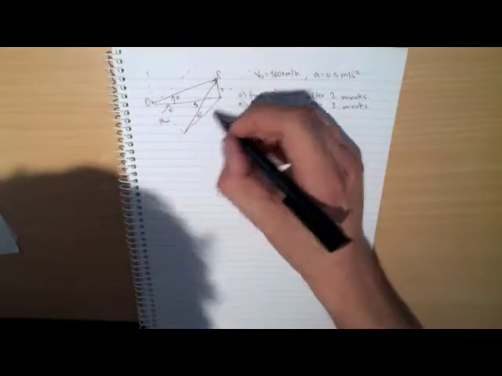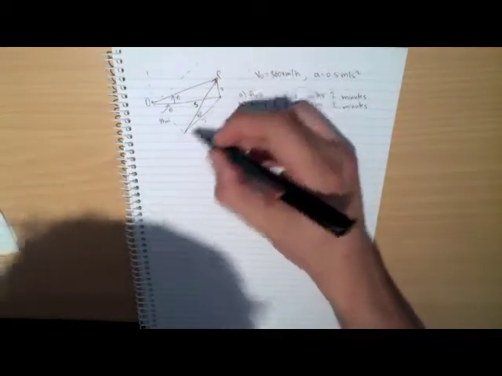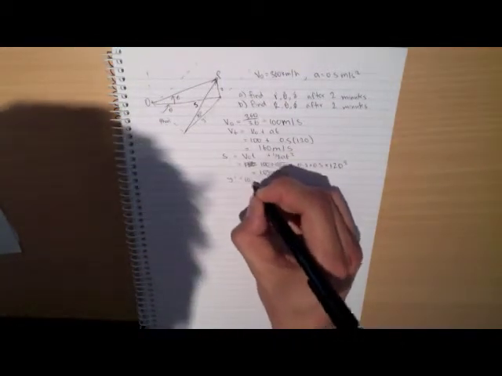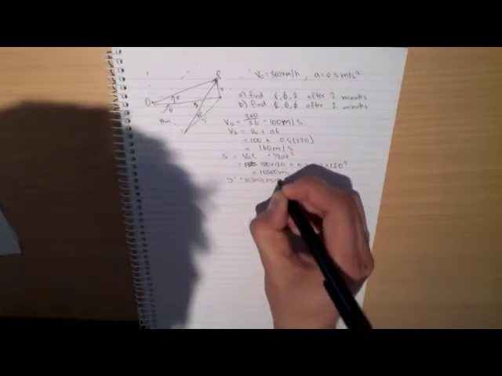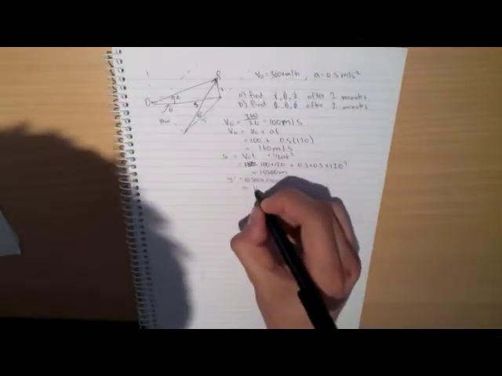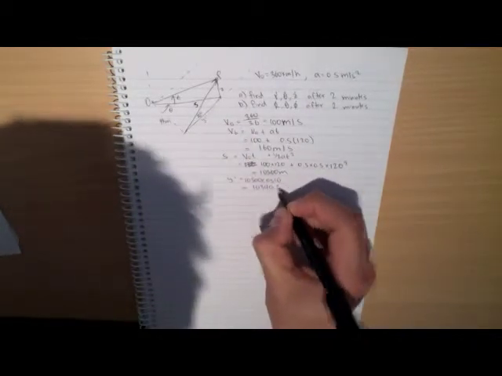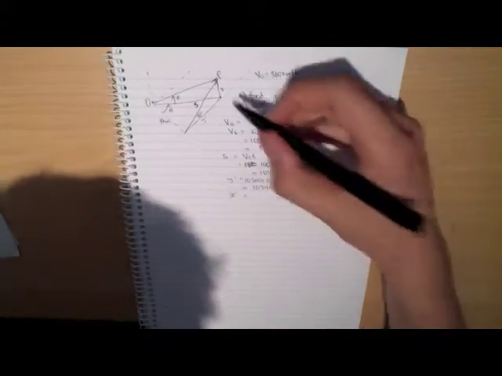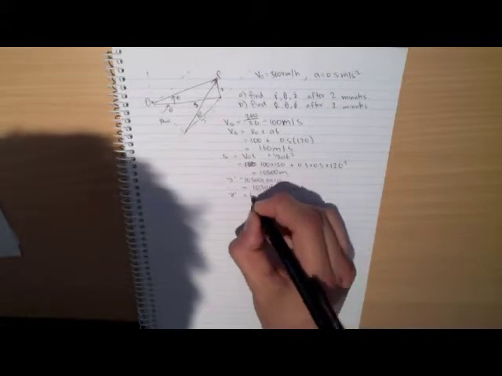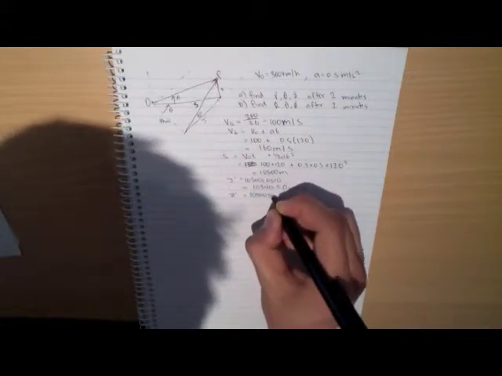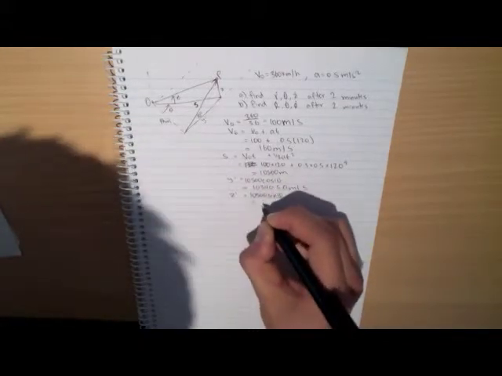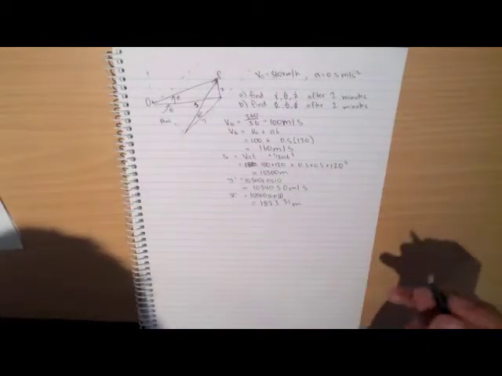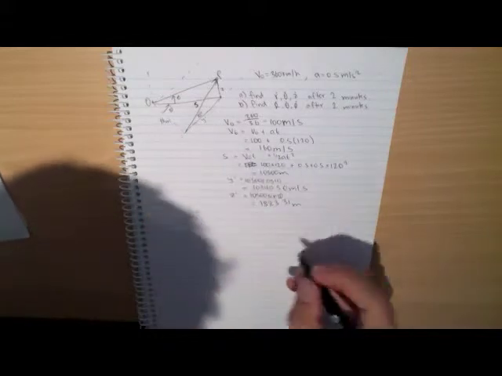Next, we want to find this distance along here, which we'll call y dash, which is kind of like the horizontal displacement. So y dash is just going to be equal to 10,500 cos 10 degrees, which is equal to 10,340.50 meters. We can also find the vertical displacement, z, which is 10,500 sine 10 degrees, which is equal to 1,823.31 meters.